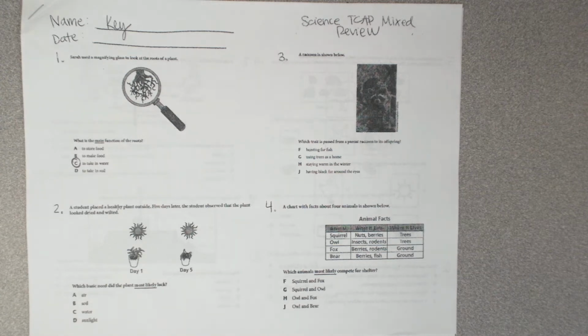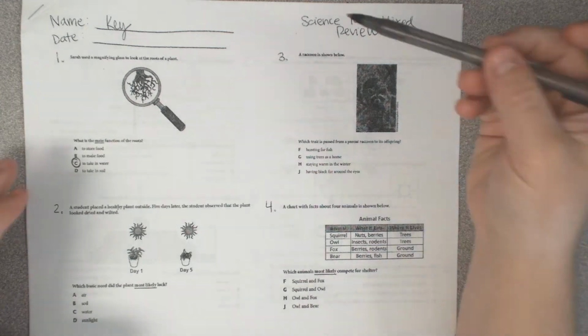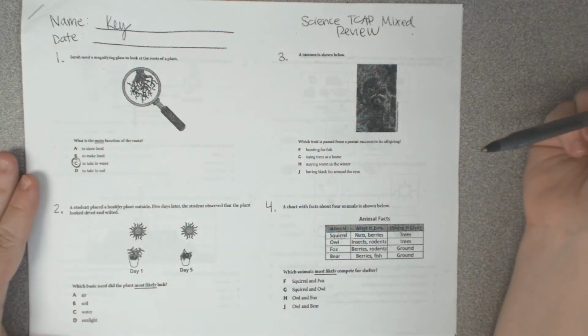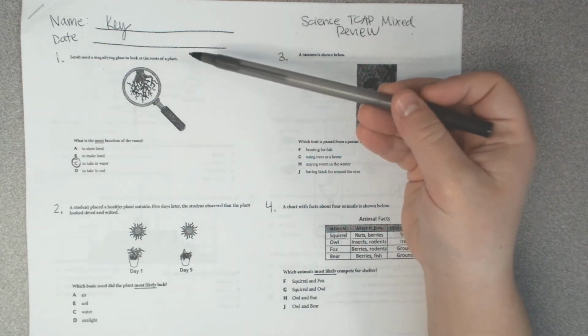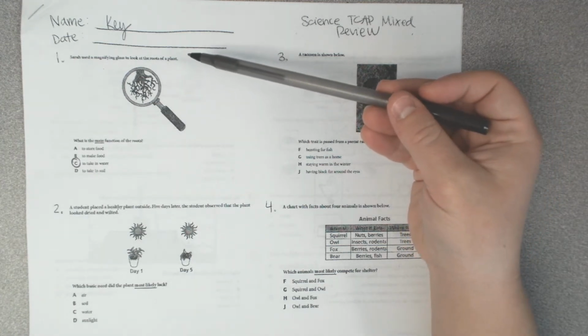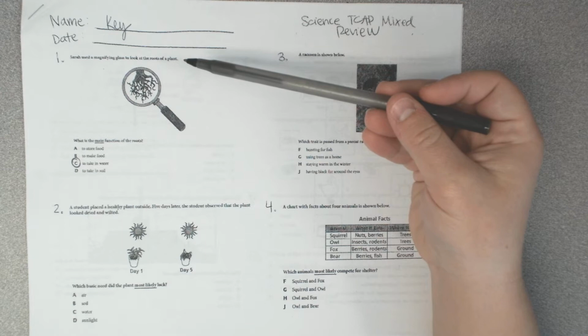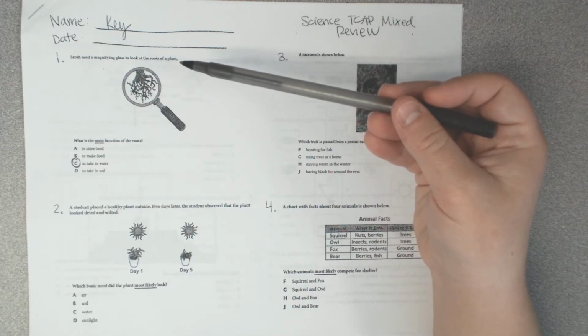So we are doing some science review. This is our Science TCAP mixed review. Even though you might not be able to see it on mine, you do have this in front of you. I've given everybody a packet.